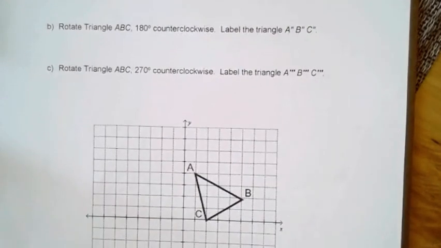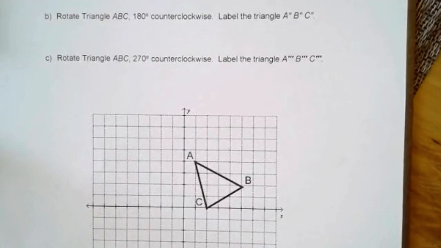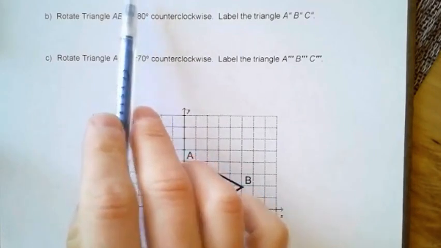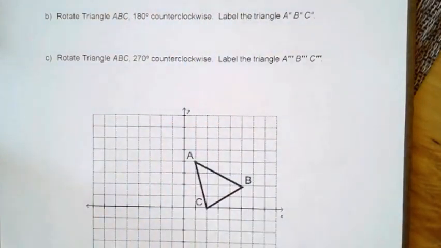What we're first going to do is rotate triangle ABC 90 degrees, and again, that would be a counterclockwise rotation because this is a positive degree. We're going to label our triangle as A prime, B prime, C prime. And the easiest way for us to figure out where that triangle is going to be located is to actually take our paper and rotate it counterclockwise 90 degrees. So that's what I'm going to do here with this picture.